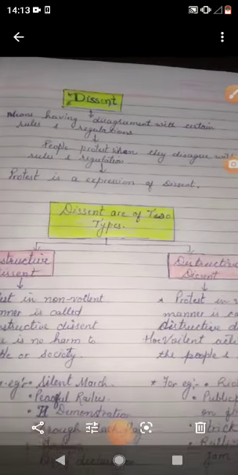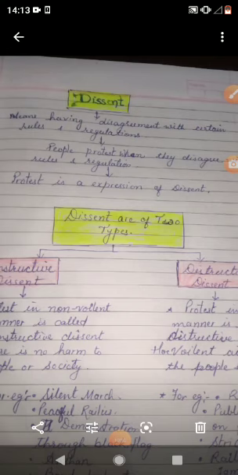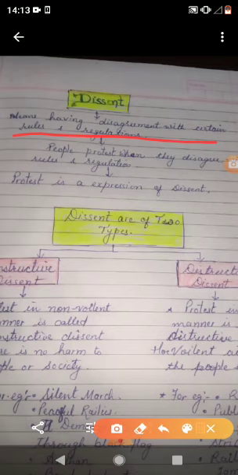So what is dissent? Dissent means having disagreement with certain rules and regulations. Or we can say that people protest when they disagree with the rules and regulations. So how will we define dissent? Dissent means having a disagreement with a certain rule and regulation, and protest is the expression of dissent.